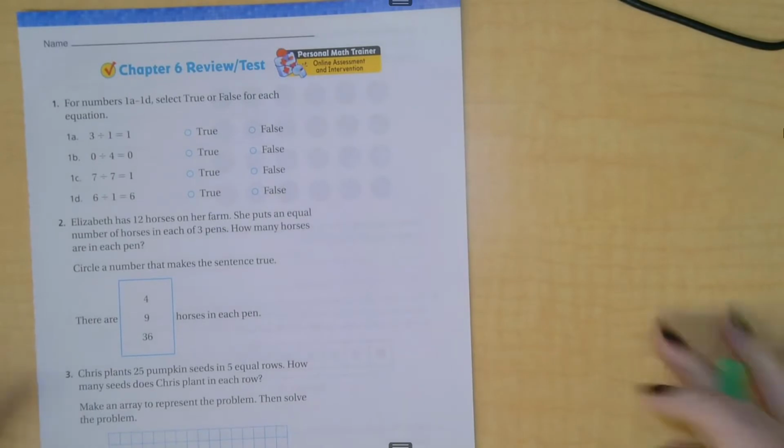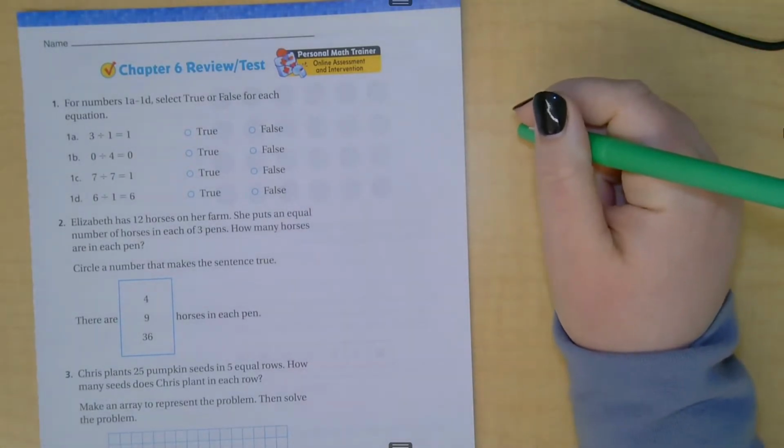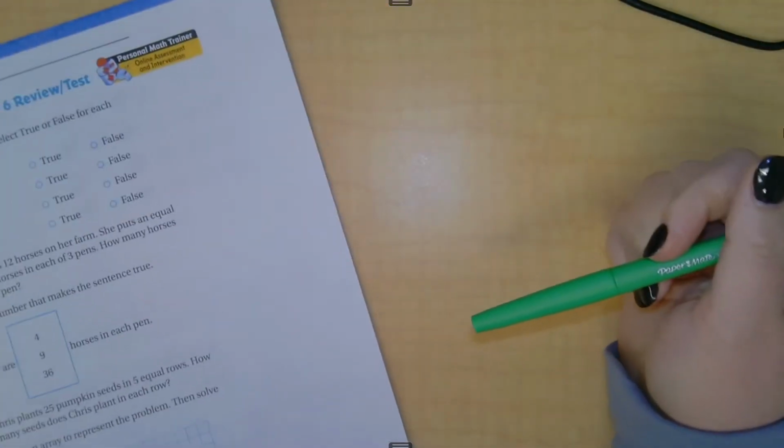Good morning, class. It is that time again to review for a chapter test. We are now reviewing for chapter 6, math test. You should have completed this study guide on Friday.